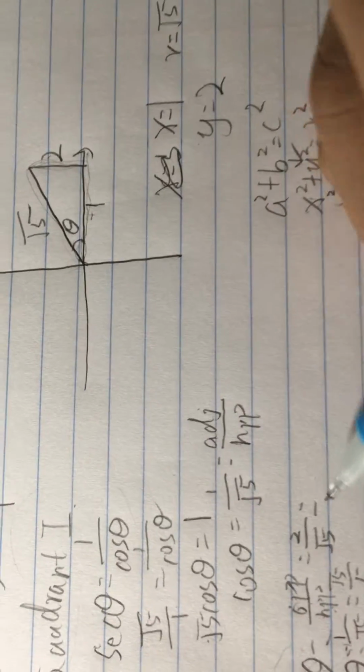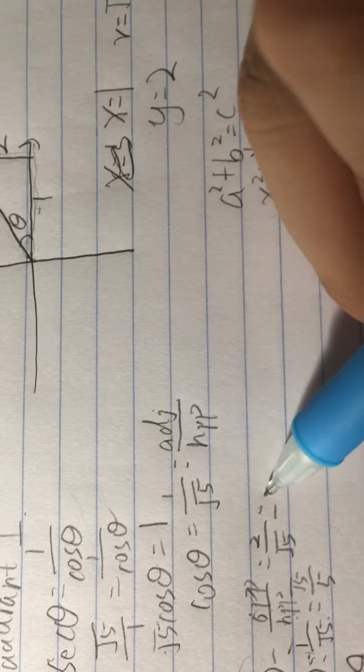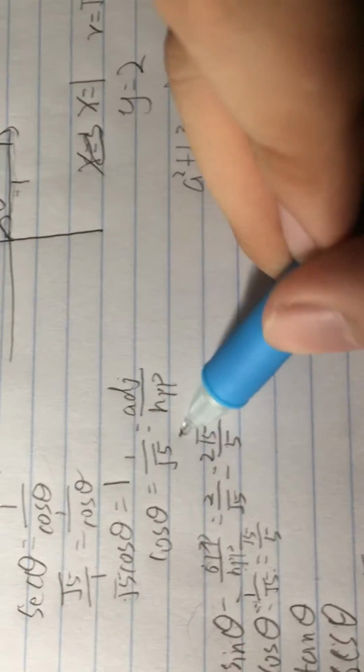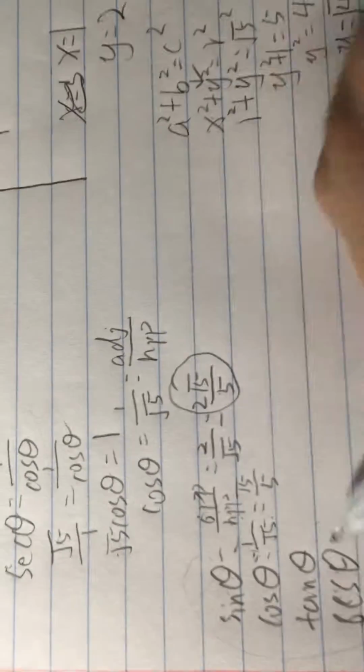As I just said, you need to simplify this number, which if we multiply both by square root of 5, we can get 2 square root of 5 over 5. And this is the final value of sin theta.